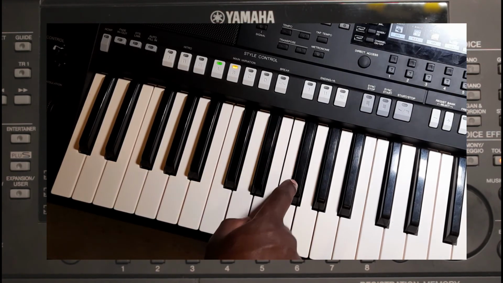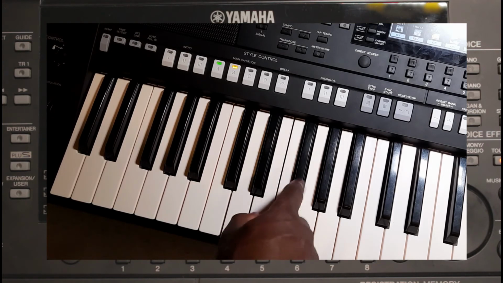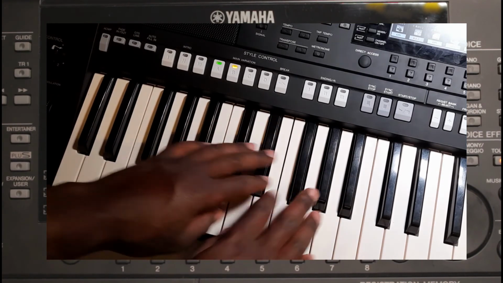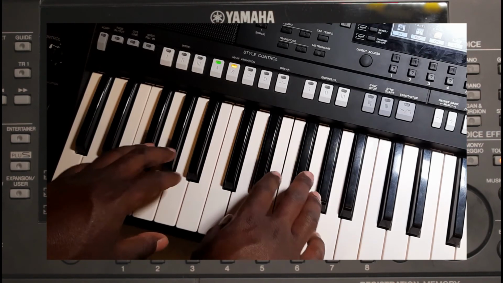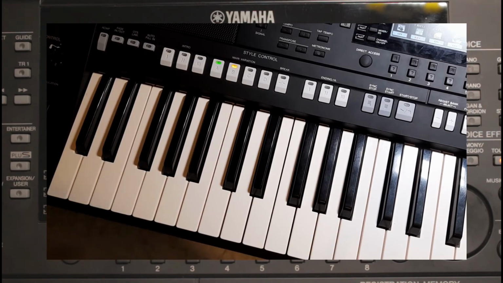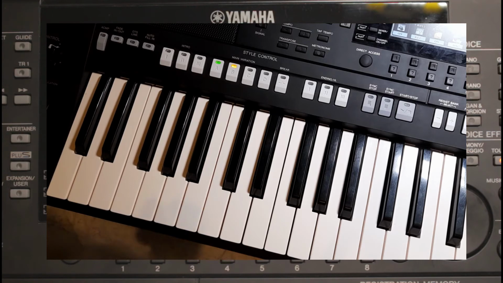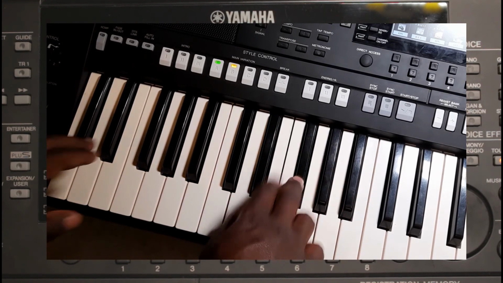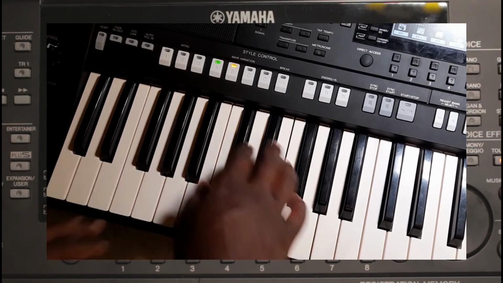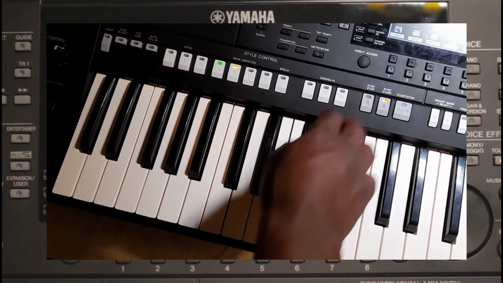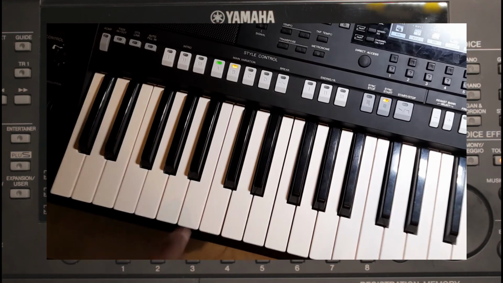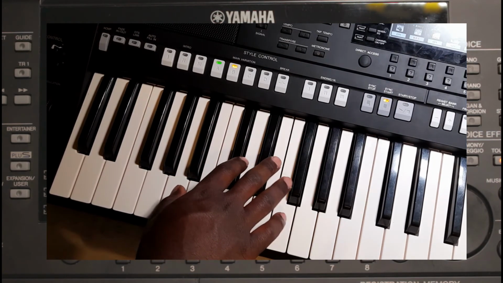For example, I just want to put a little bit of hi-hat, just hi-hat only, not the full snare sound. So I'm just gonna record this so that I can have different variations between A and B.